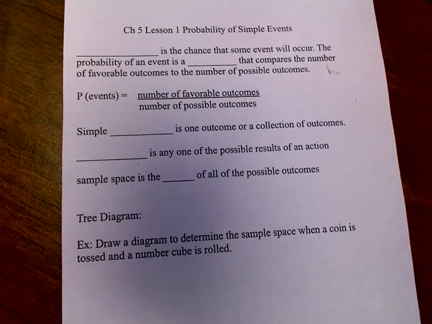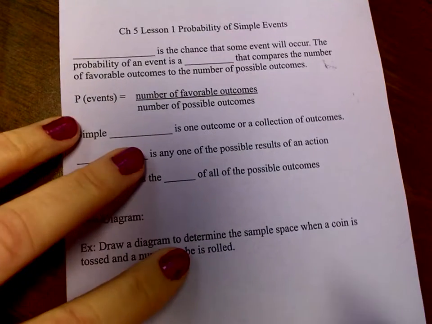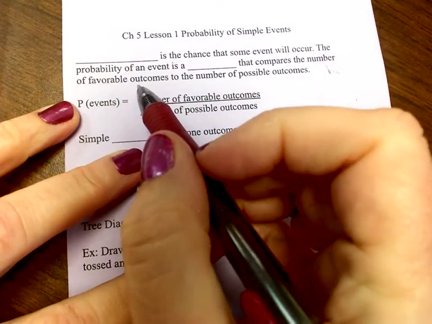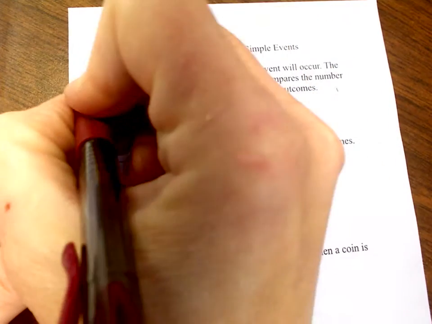This is Chapter 5, Lesson 1 of 7th grade math. Talking about probability and simple events. These are the notes that we went over in class. The first blank is going to be probability.